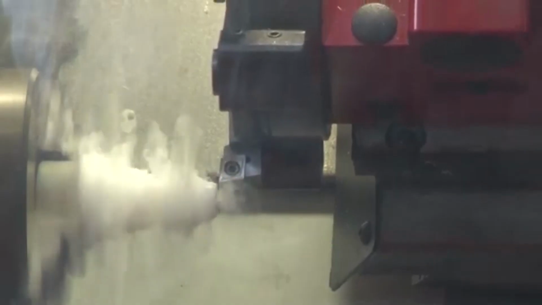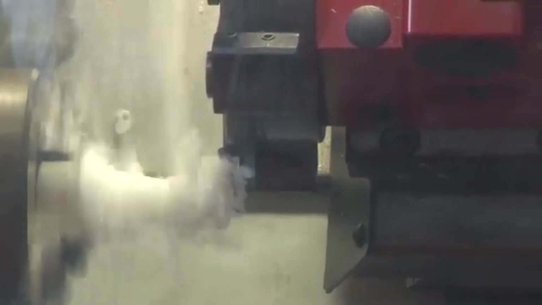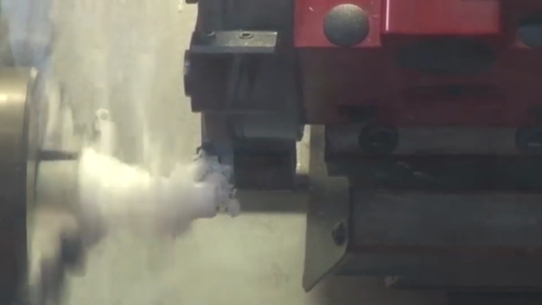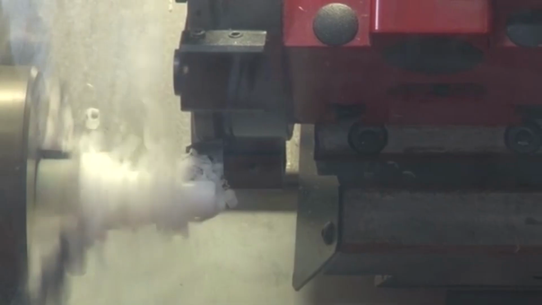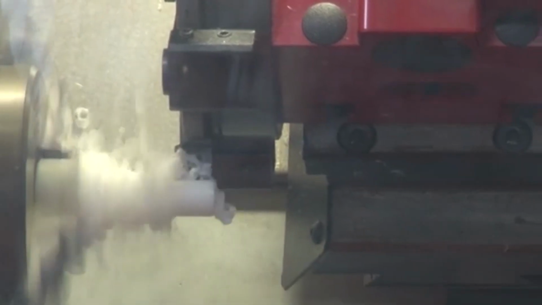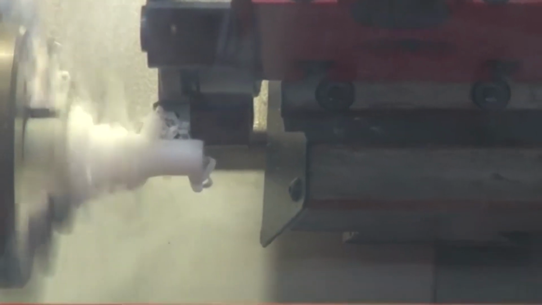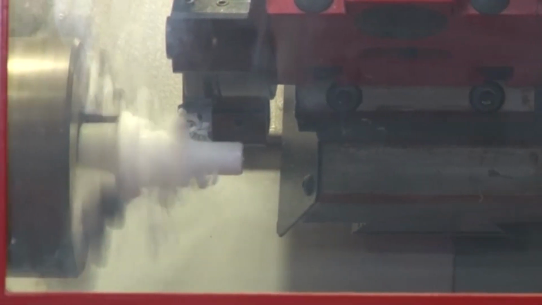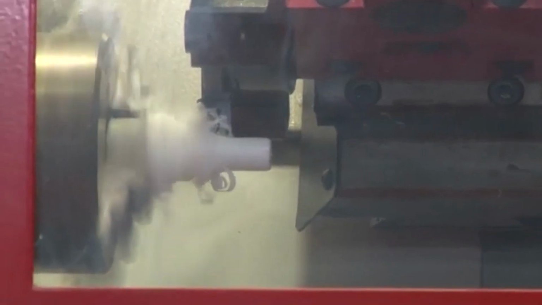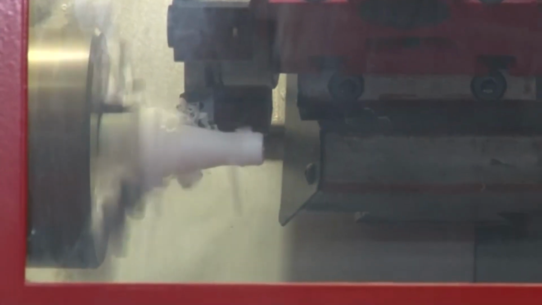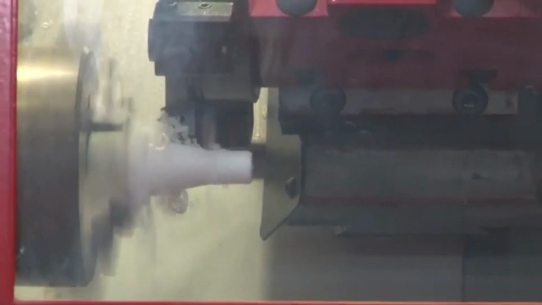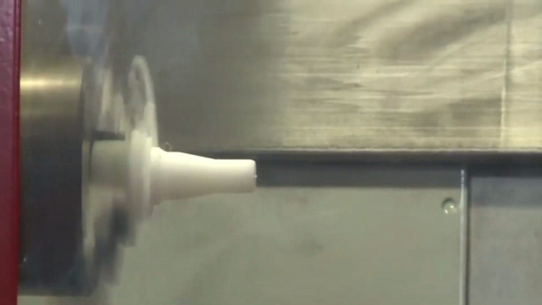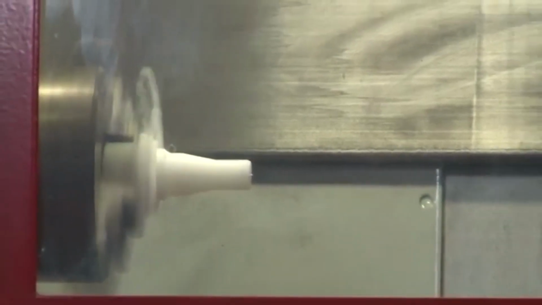You can see that all these surfaces are being produced according to the drawing. That includes the cylindrical surface, tapered surface, then the thread will be cut, then there will be grooving and so on. And then it is going to the initial position.